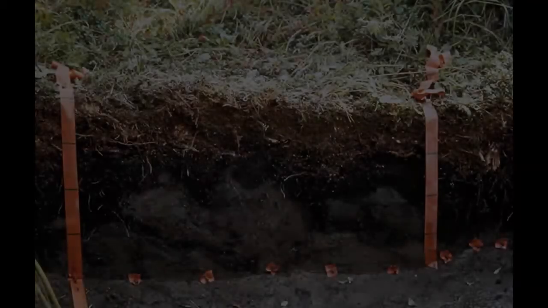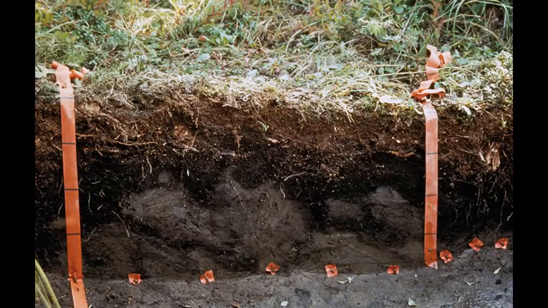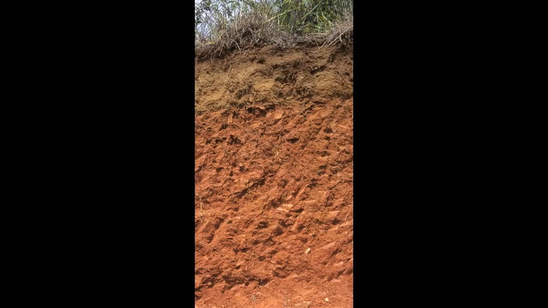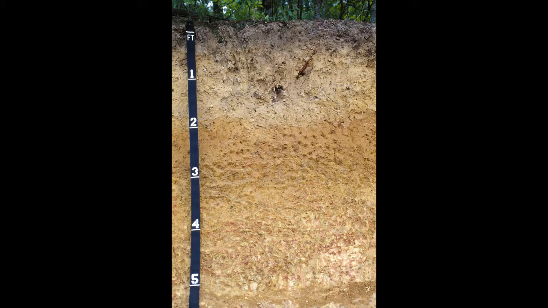Soil profiles are made up of distinctive soil layers, known as horizons. They are called horizons because they're generally found in a horizontal orientation. There are 5 types of horizons called master horizons. However, you might not find each of these horizon types in a soil profile.